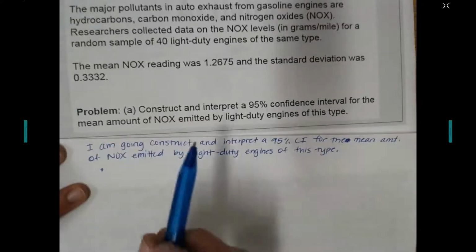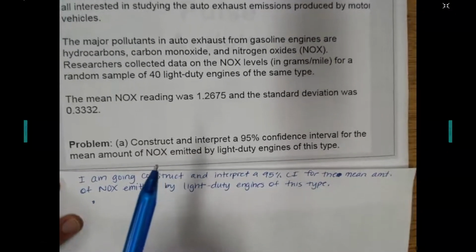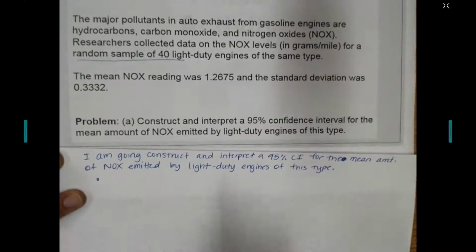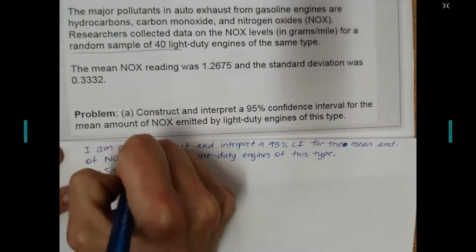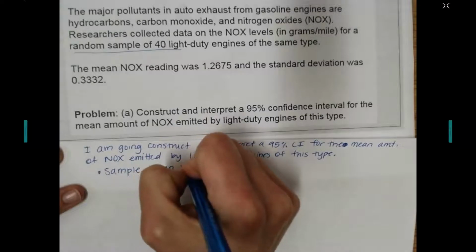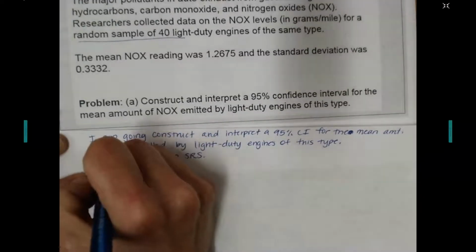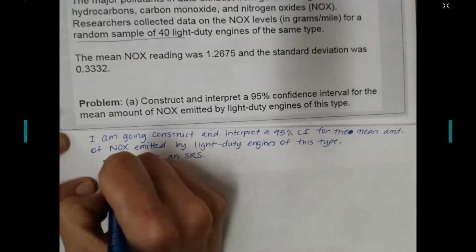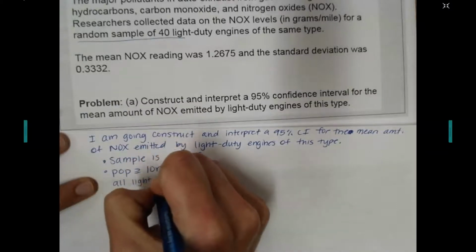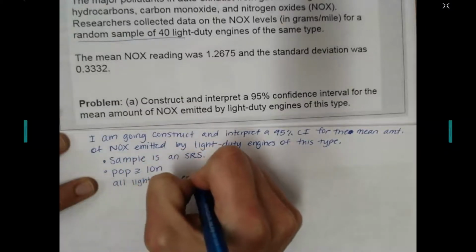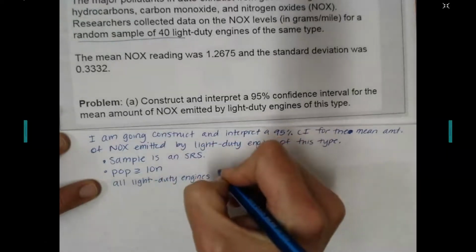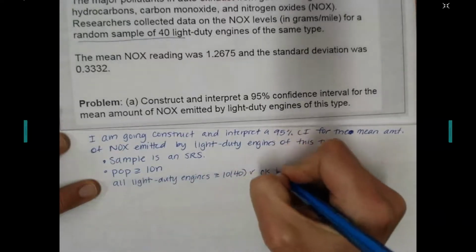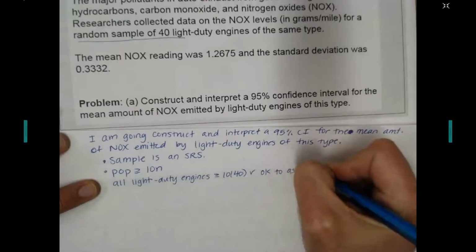So first condition, it's got to be a simple random sample. Up here it does say that they did a random sample of 40 light-duty engines, so the sample is an SRS. Since it is a simple random sample, we've got to check the 10% condition. The population has to be at least 10 times the sample size. The population here would be all light-duty engines, like your smaller trucks, right? And I am pretty positive there's more than 400 of those. Okay, so we can assume independence, because that was why we checked that.